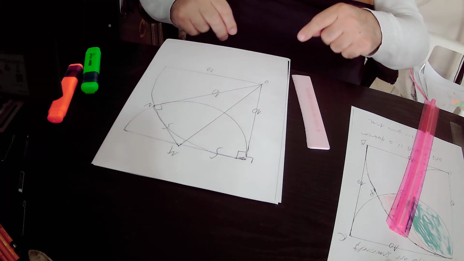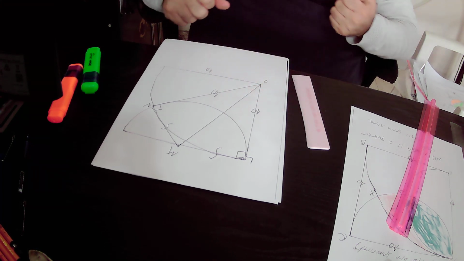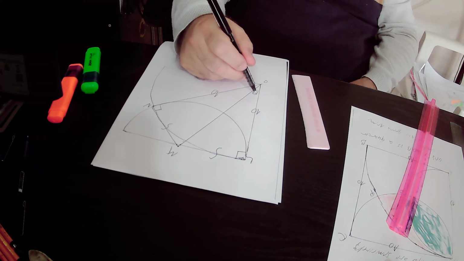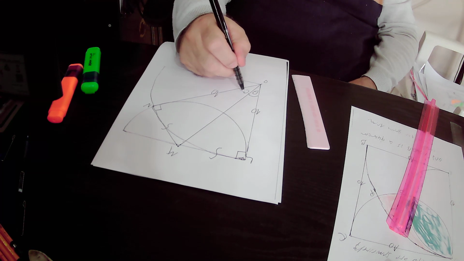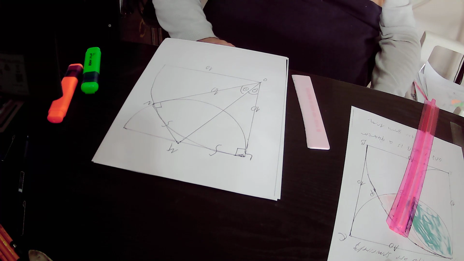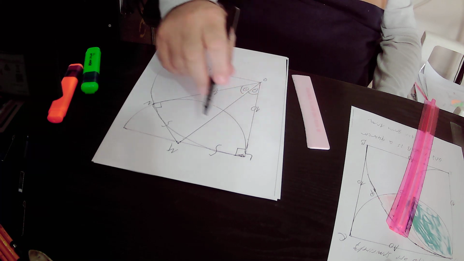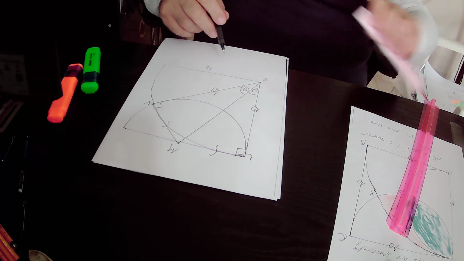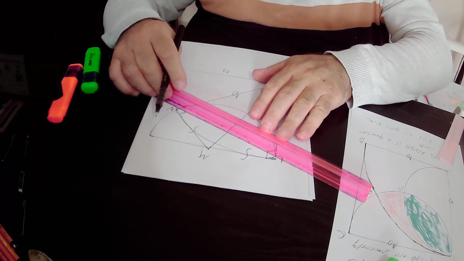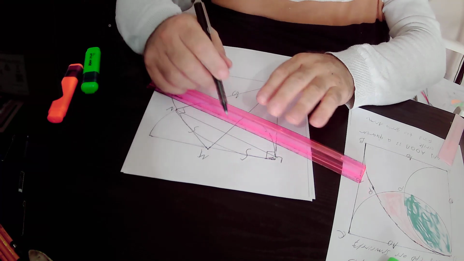Therefore, we conclude that those two angles are equal to each other according to the rule that corresponding angles in congruent triangles are equal. So if this angle equals theta, then this angle must also equal theta. So we will divide the big lens into two parts and find the area of each part, and then we will add the two areas together. In this way we find the area of the big lens.